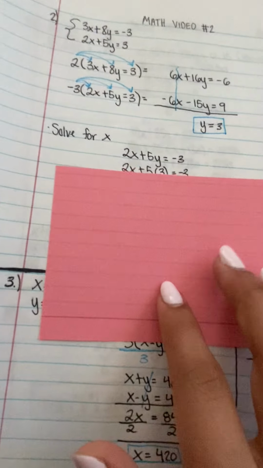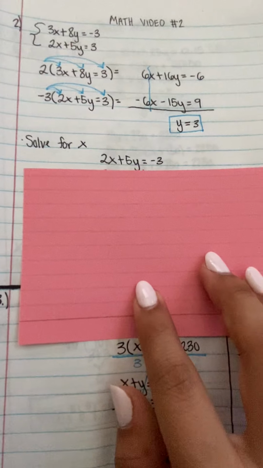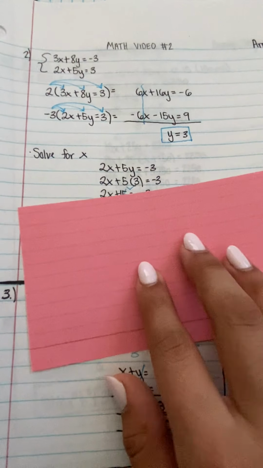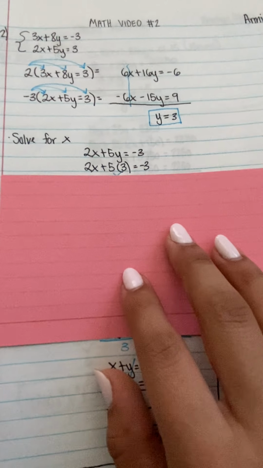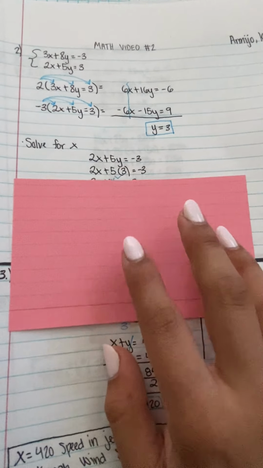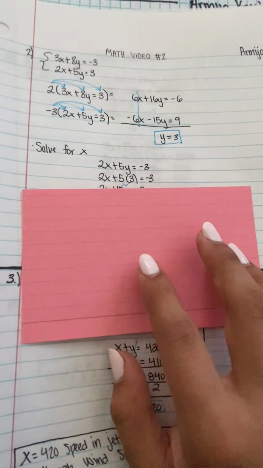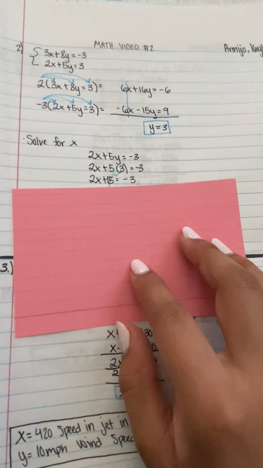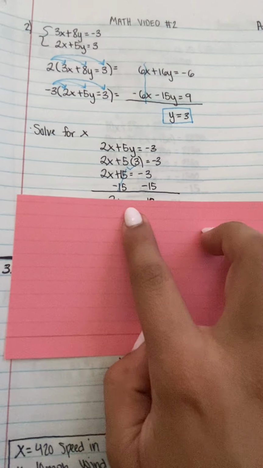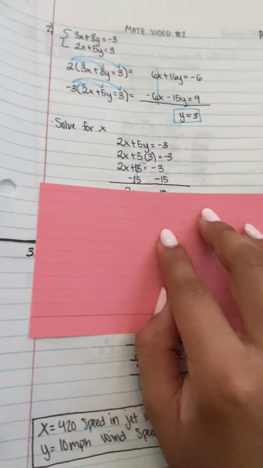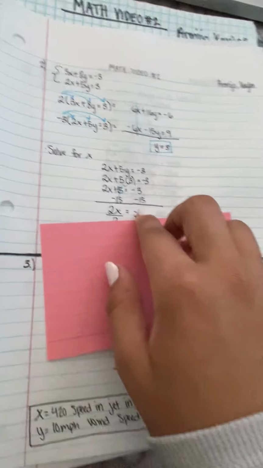Okay, and then we're going to solve for x. So we set it up by 2x plus 5y equals -3. We're going to go ahead and do 2x plus 5 times 3 equals -3 because we're plugging in the 3. So then we get 2x plus 15 because we times the 5 into the 3. And then we get -3 the same. And then we go ahead and do the -15, -15, and then we'll get 2x is equal to -18 because we do the -3 minus the -15.